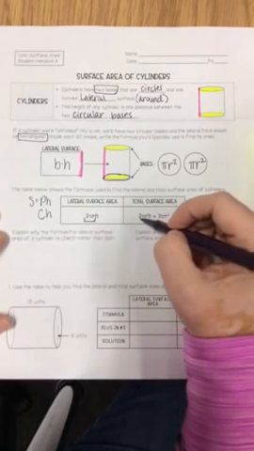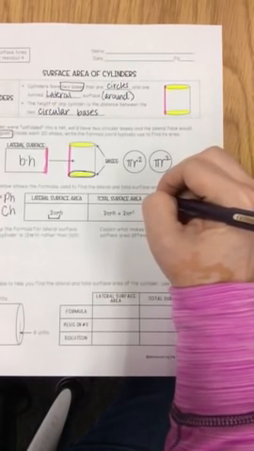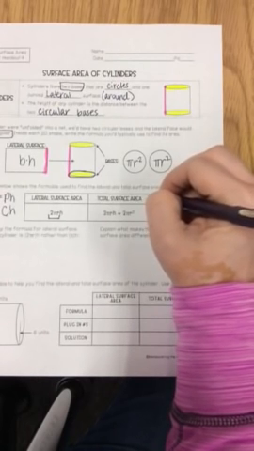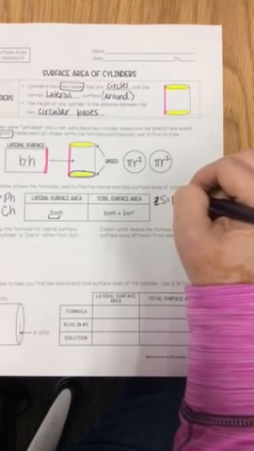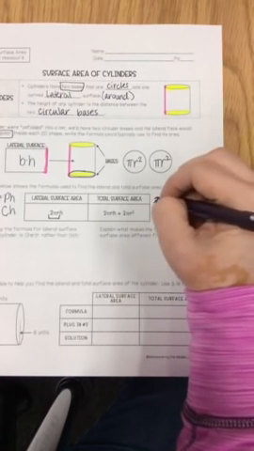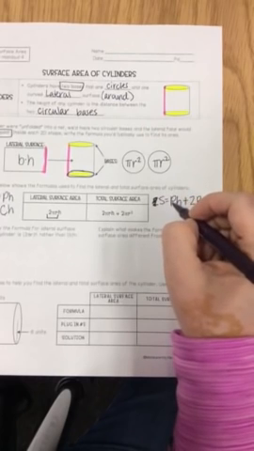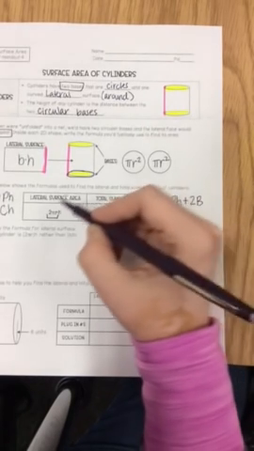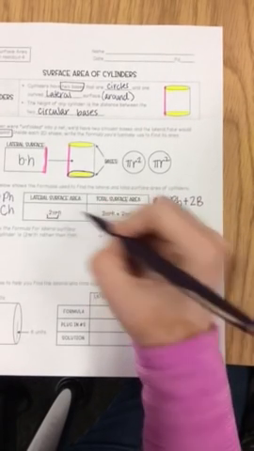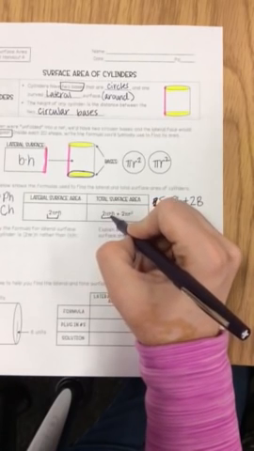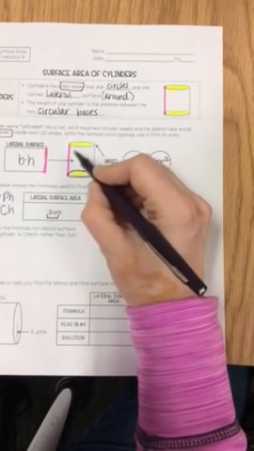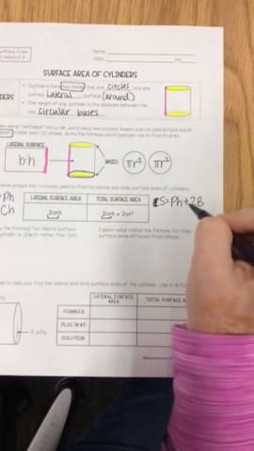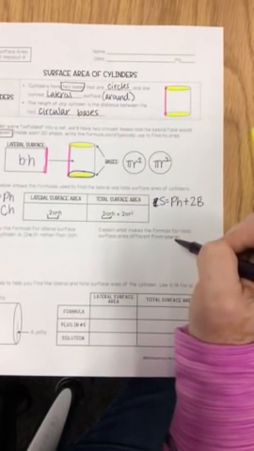Over here, you have the same formula as you did with prisms, except with prisms, it said S equals PH plus 2B. And I would have to find the perimeter of my base, which we just talked about is circumference with the circle, that's this part. And then times how tall it is, because I want to wrap around the whole label. And then I add my 2 area of my bases.